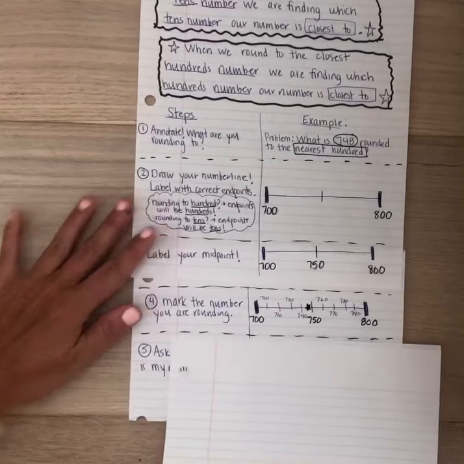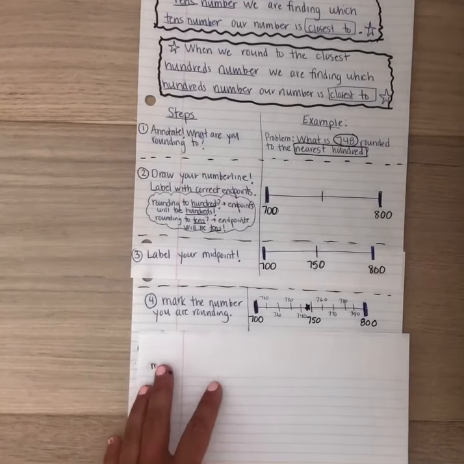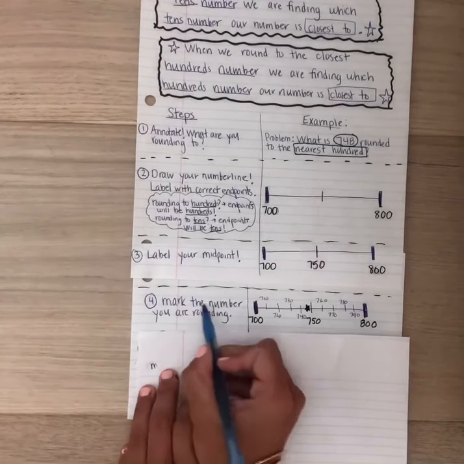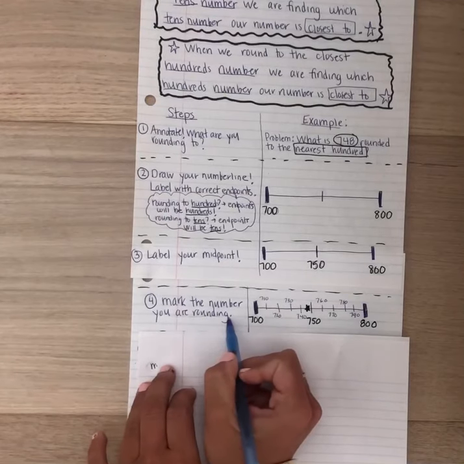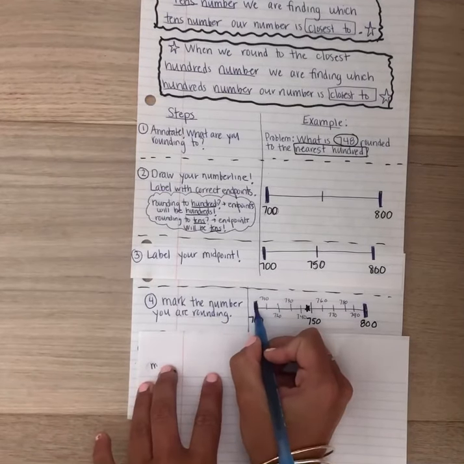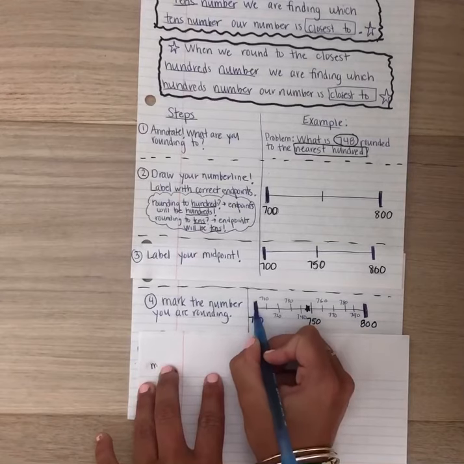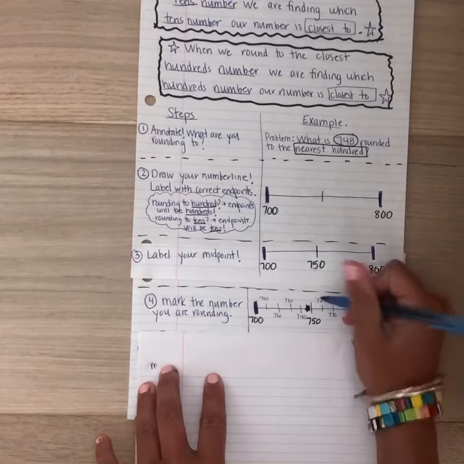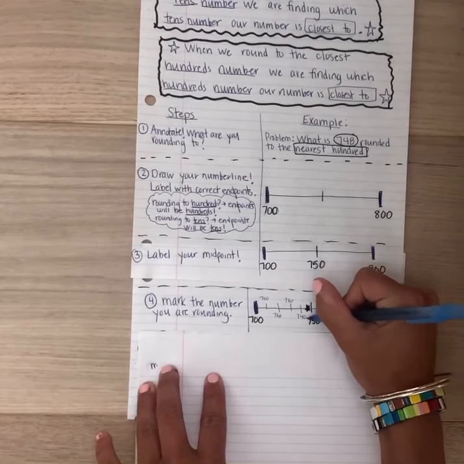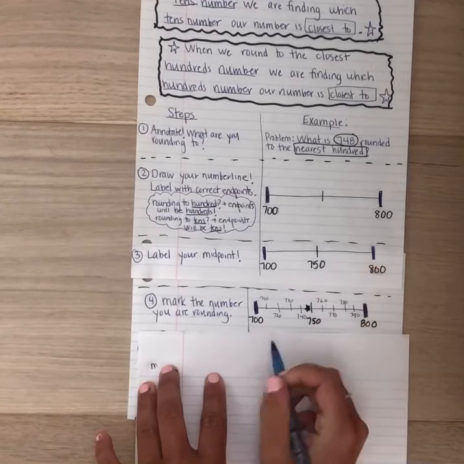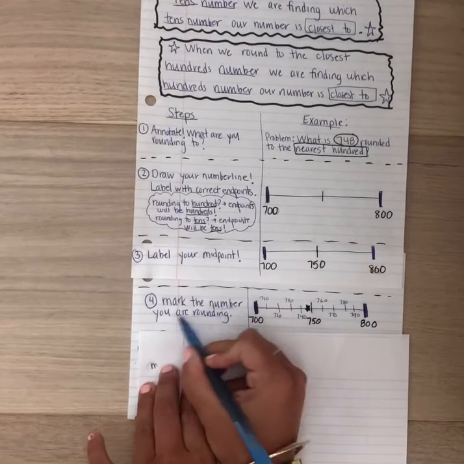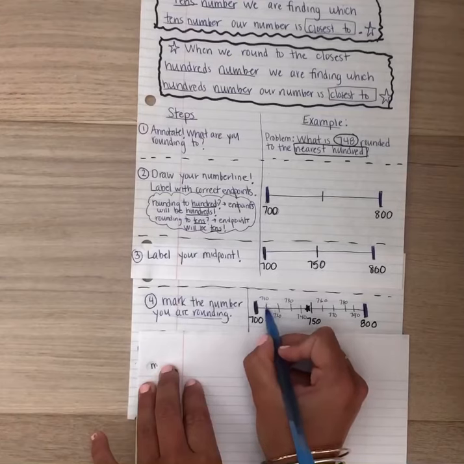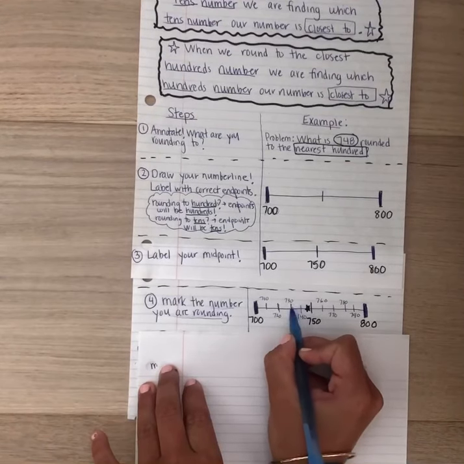Now that I have my midpoints and my endpoints, my next step is to mark the number that I'm going to be rounding. You'll notice I have my endpoints, 700 and 800. My midpoint that I found was 750. Before I mark my number on my number line, I'm going to fill in my number lines with tens numbers.